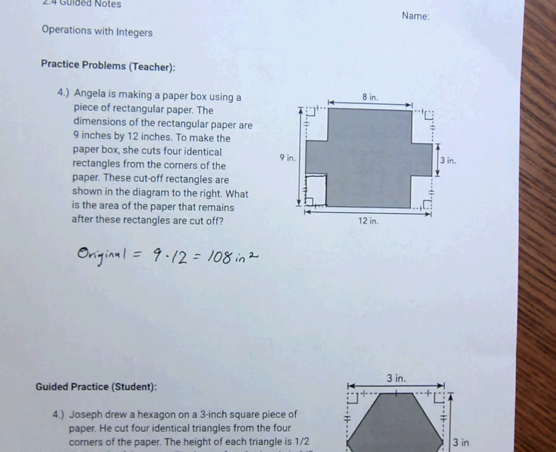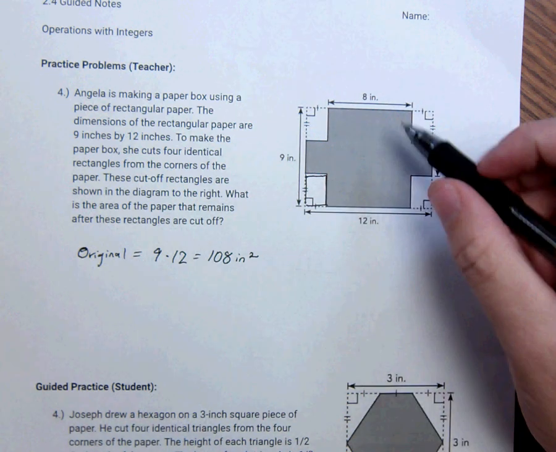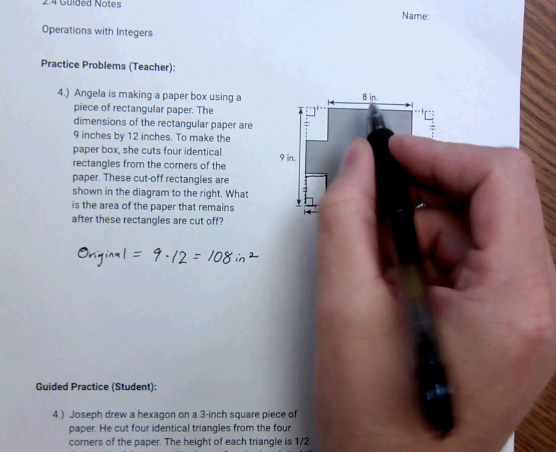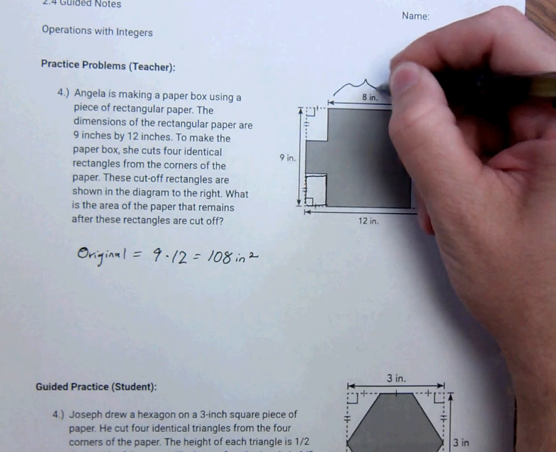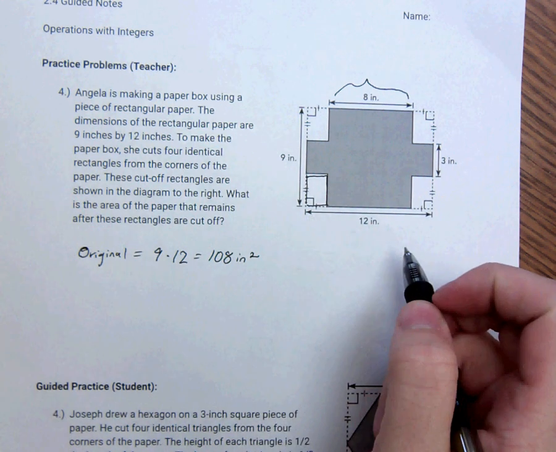And the rectangles are shown in the diagram to the right. What is the area that remains after these rectangles are cut off? So we don't know any more information from the paper, but we can figure it out from this, especially right here. It says this is 8. Okay, and that tells us a lot, because remember, the whole thing is 12.